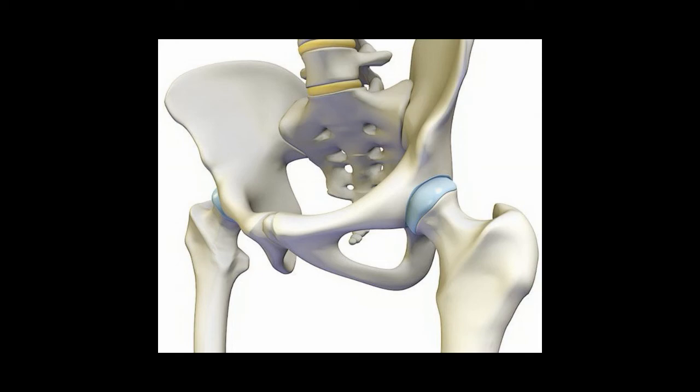Another thing that we need to think about is the end feel. Now the end feel is the quality at the end of the movement. So on a normal hip, if we bend somebody's hip up towards their tummy, a normal end feel is soft tissue approximation. In other words, that means that the abdominal contents press against the femur and you won't get any further movement.